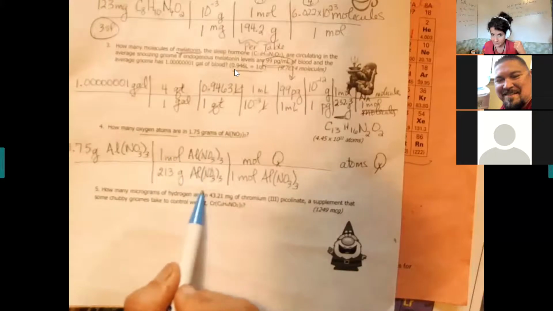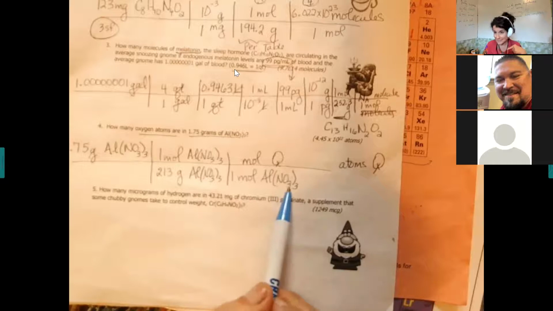So it's the idea you can only change 1 unit at a time. Our problem again has 2 changes. We're going from grams to atoms, and we're also going from the whole compound, aluminum nitrate, to just the oxygen. So here I changed grams to mole, but it stayed as aluminum nitrate. Here I'm keeping the mole, but I'm going to switch now from the aluminum nitrate to just the oxygen. And this has to do with how many oxygens there are, which is 3 times 3, which is 9.